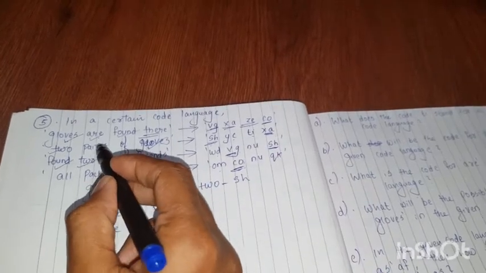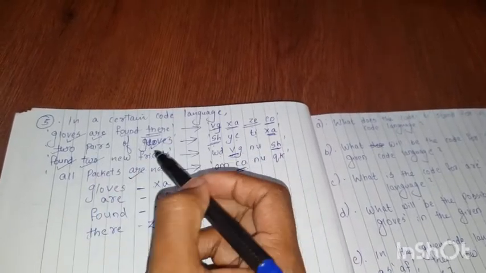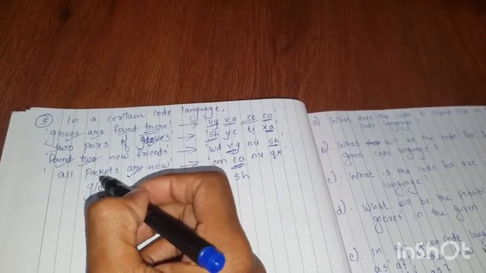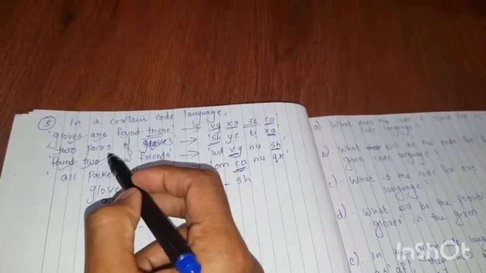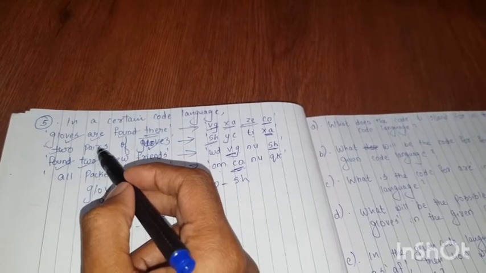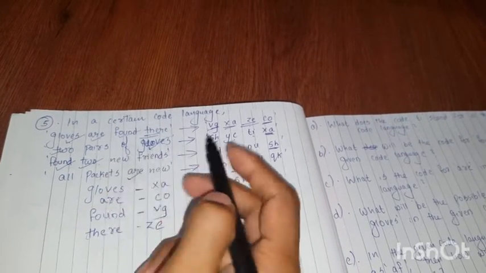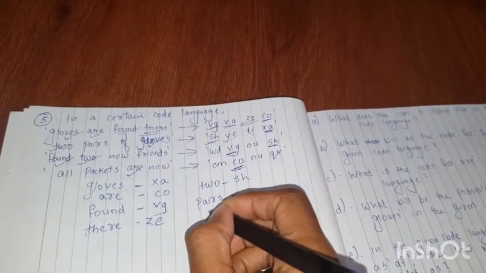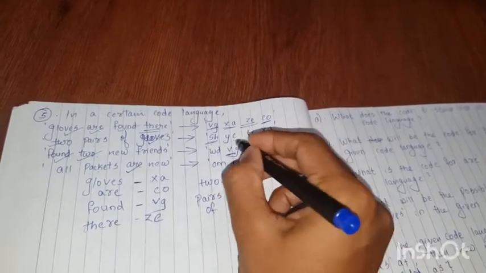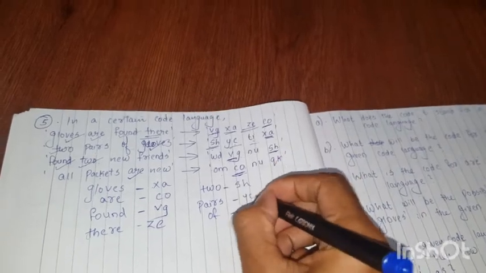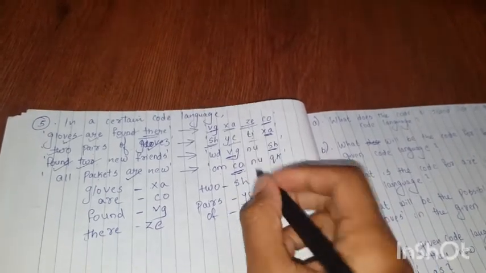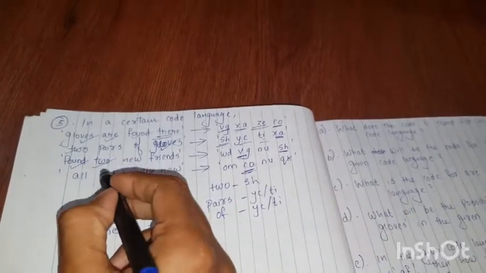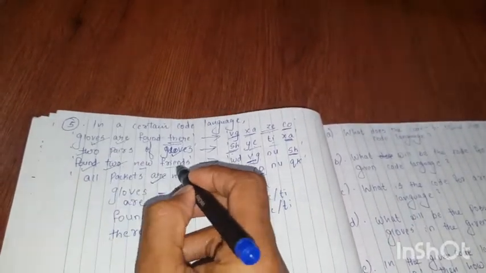Now the remaining two words are pairs and of. In the third and the fourth line there are no words called pairs and of. So the code for pairs is either YC or TI. Similarly the code for of is either YC or TI. Understood? Now going to the third line, new and friends are remaining.